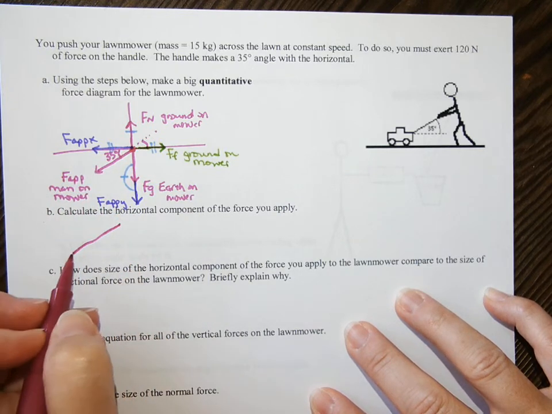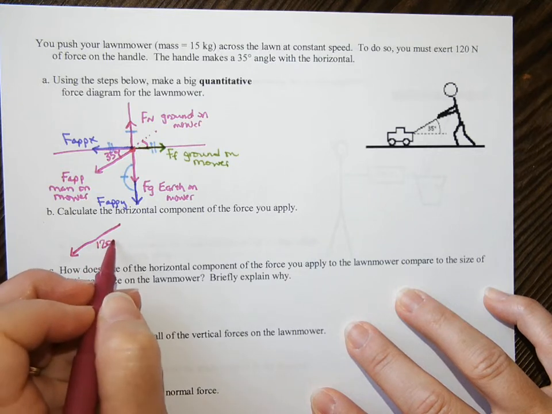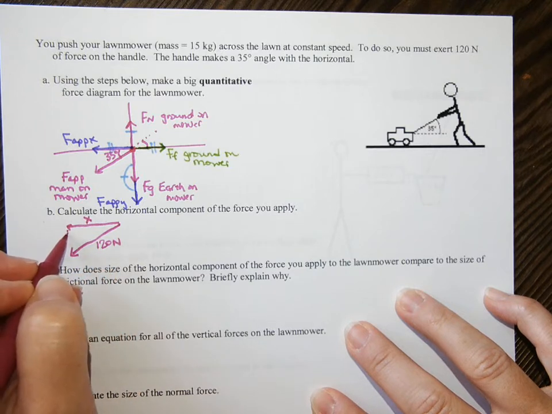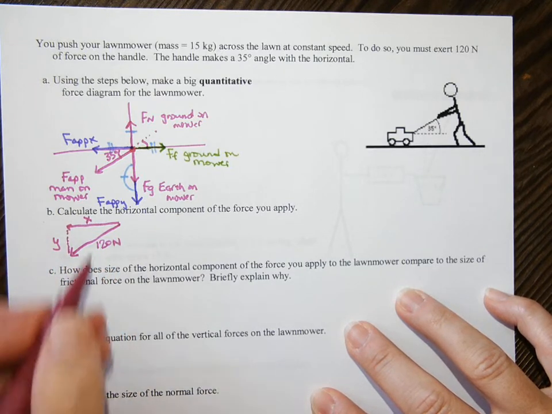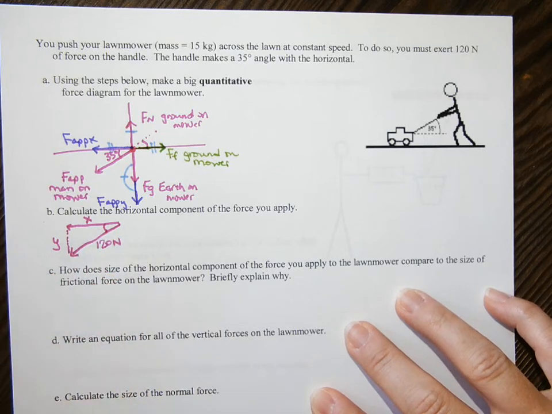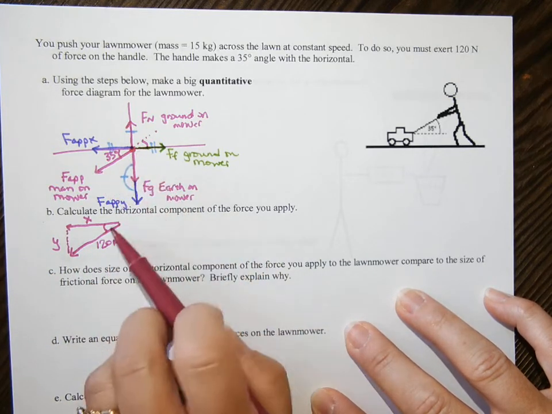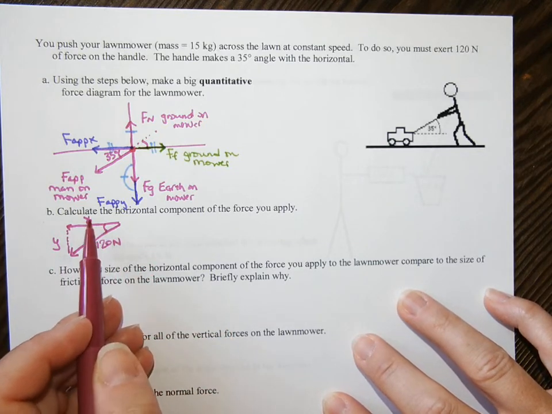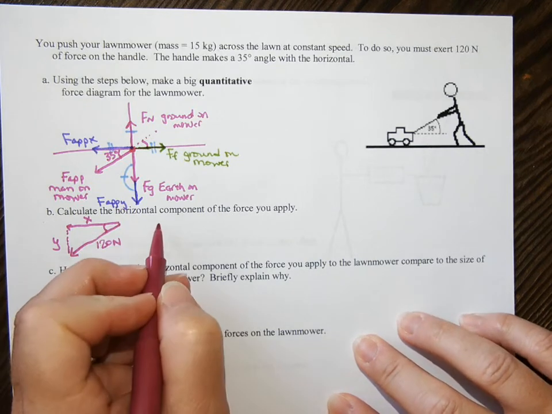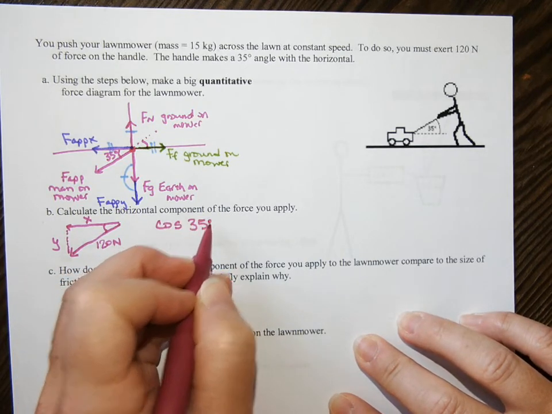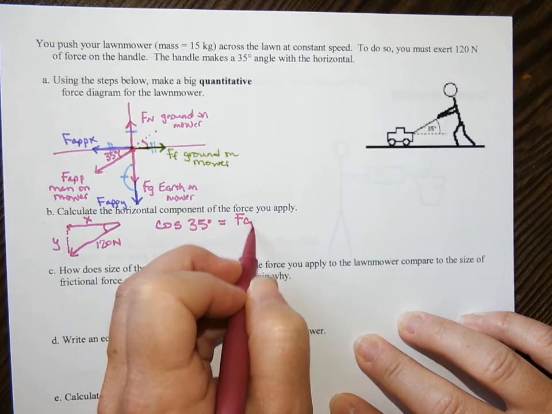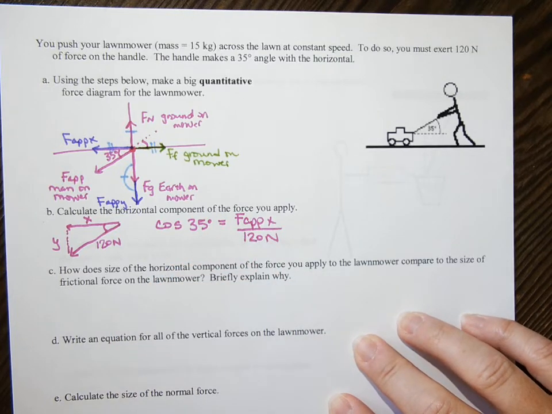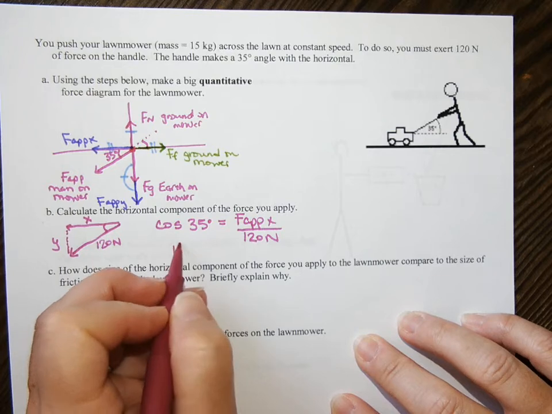So if I think about my trig, here's my original F applied, 120 newtons. This is my F applied X, and then here is F applied Y. And that 35-degree angle is right there. So all I've done is to redraw this triangle down here. I need the X component, which is adjacent to that 35-degree angle. So that's going to be the cosine of 35 degrees is F applied X over the hypotenuse, which is 120 newtons. You can cross multiply here and solve.